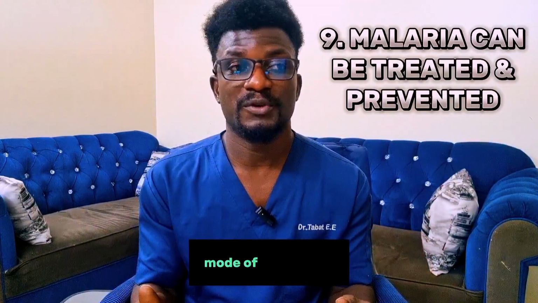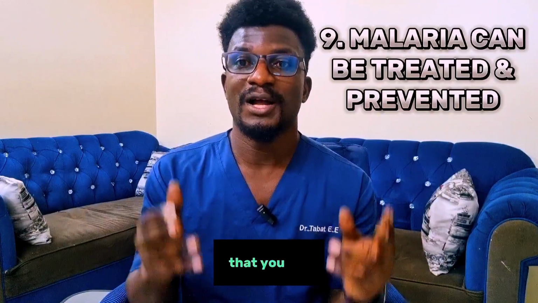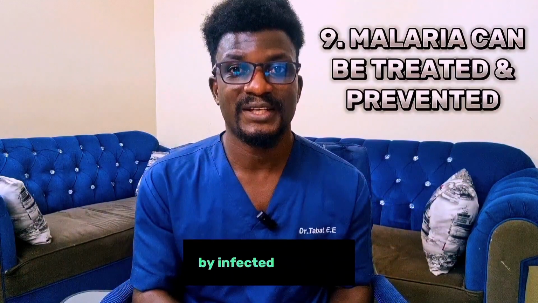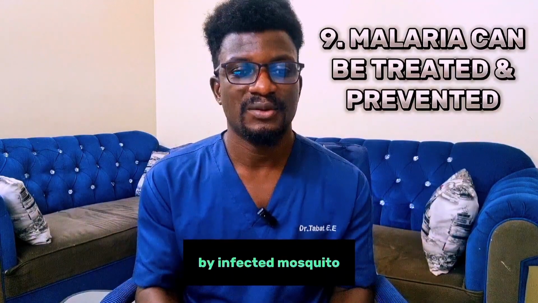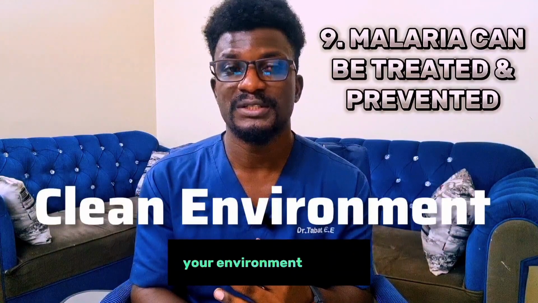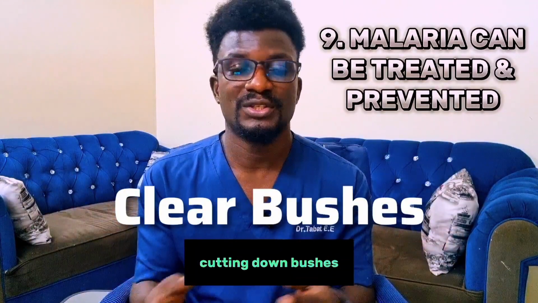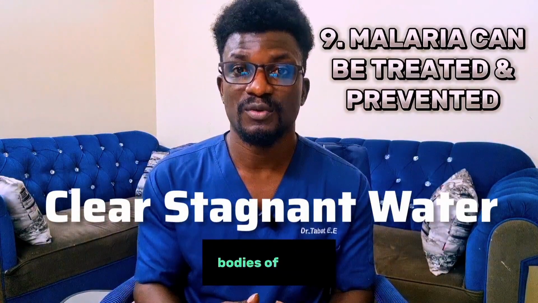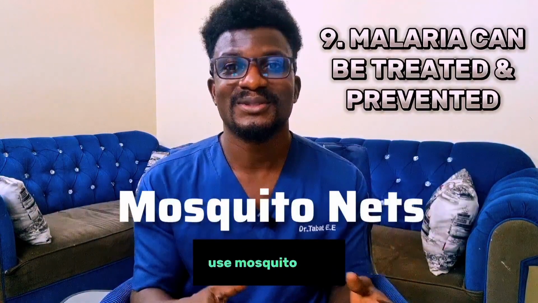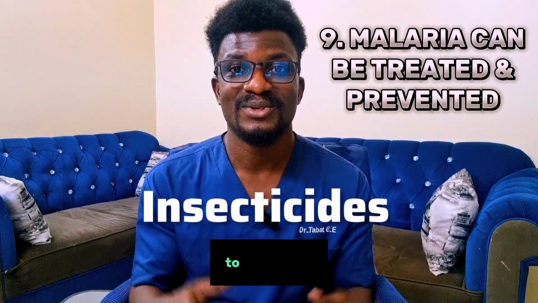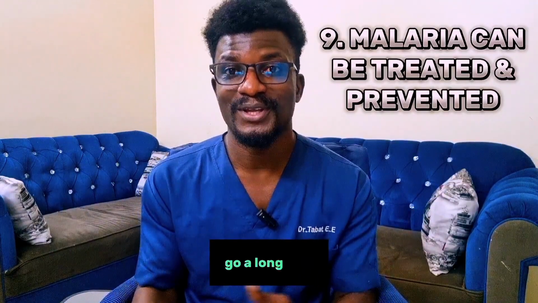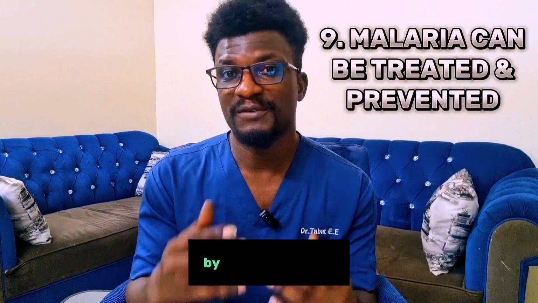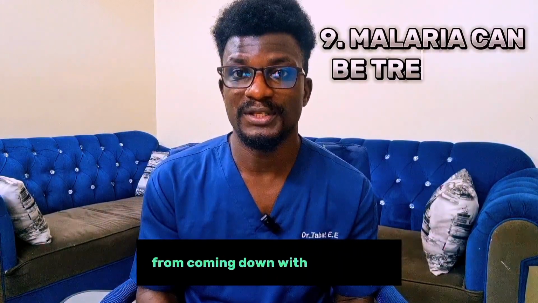And the major mode of prevention is to make sure that you are not being bitten by an infected mosquito. And you can do that by making sure your environment is clean, cutting down bushes, or taking care of swampy or stagnant bodies of water. And you can also use mosquito nets and insecticides too. These all go a long way in helping people by preventing them from coming down with the disease.